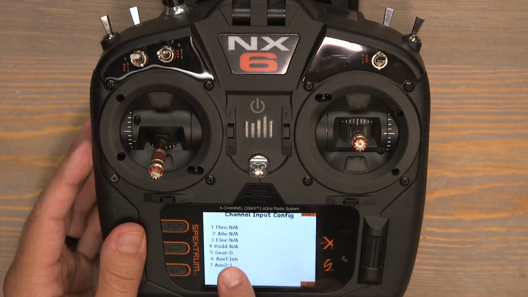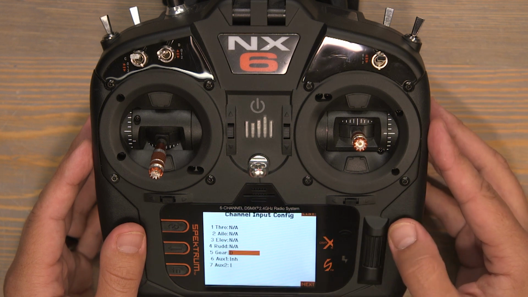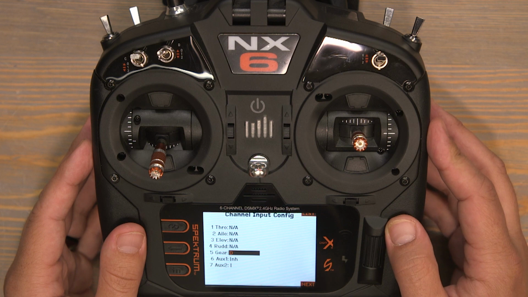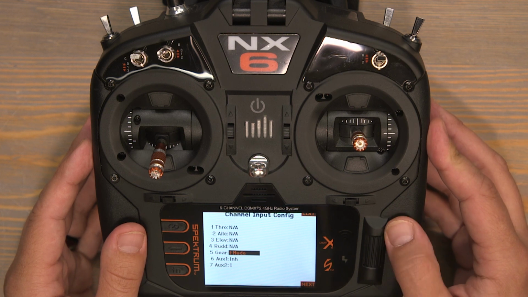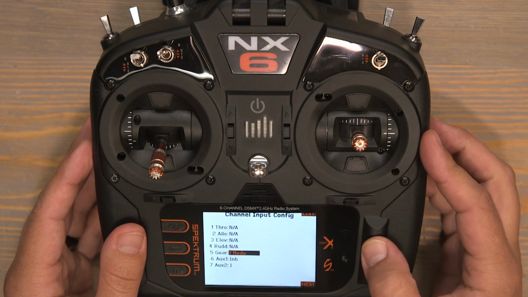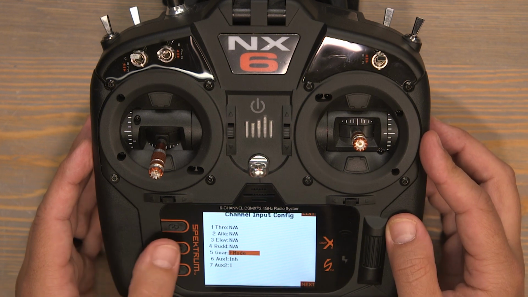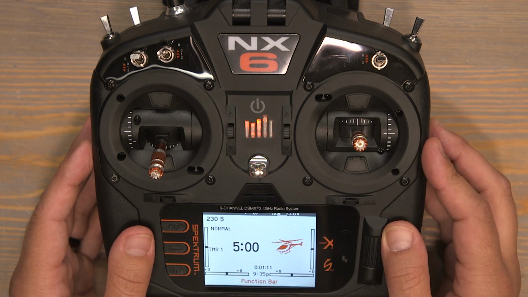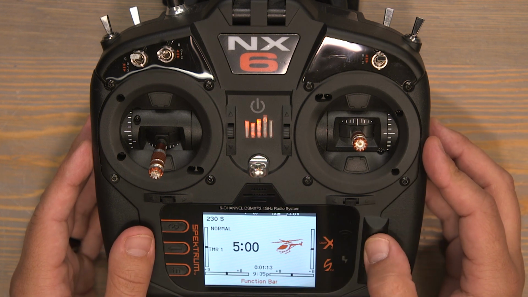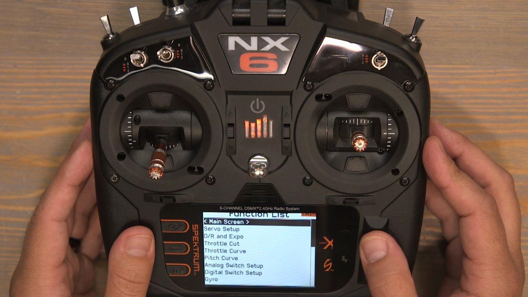And now we'll scroll down to the D on the 5th channel gear. Click on the D and scroll left to change it to F mode. Click on F mode. And now we can push the back button twice to take us back to the home screen. Now we'll click the scroll wheel, back to the function list.